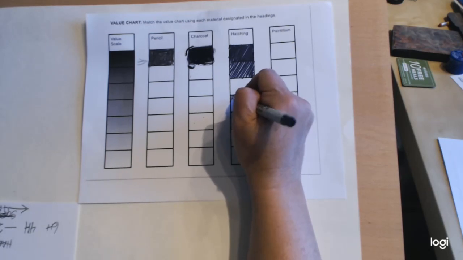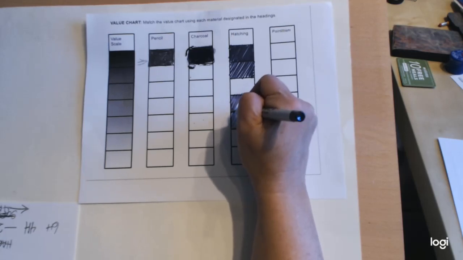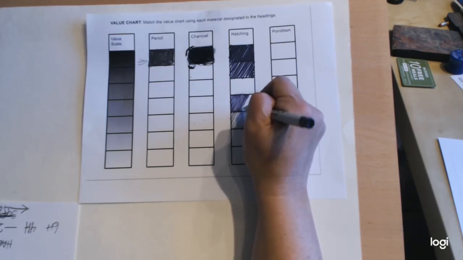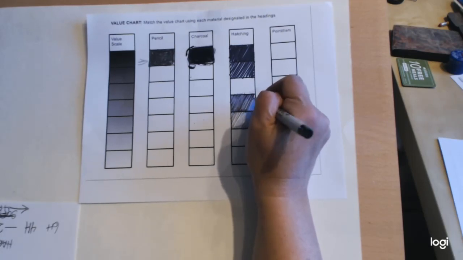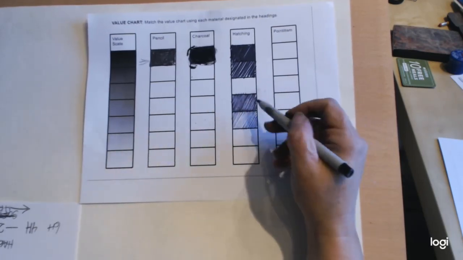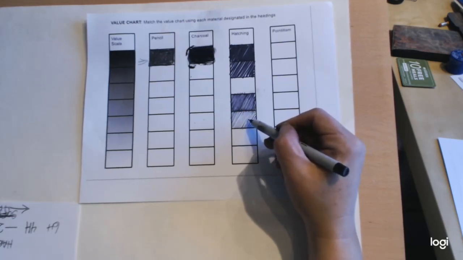So if we tighten this one up, and you can, again, cross hatch this if you want. You see that this one, the lines are just that much closer together, so it appears just that much darker.